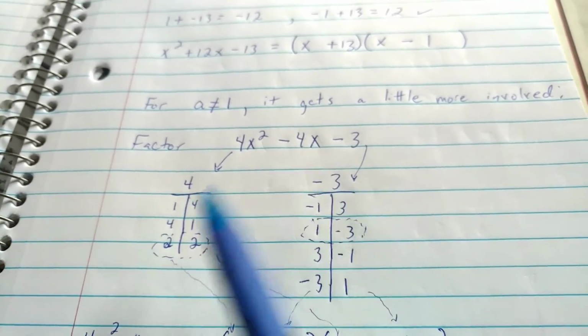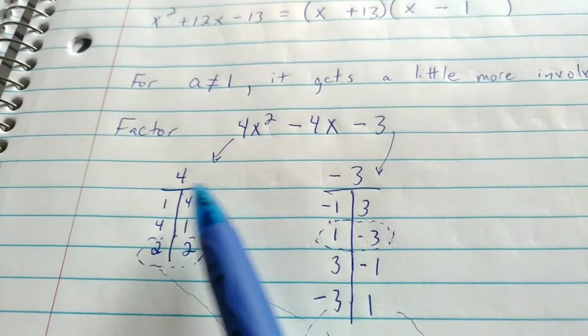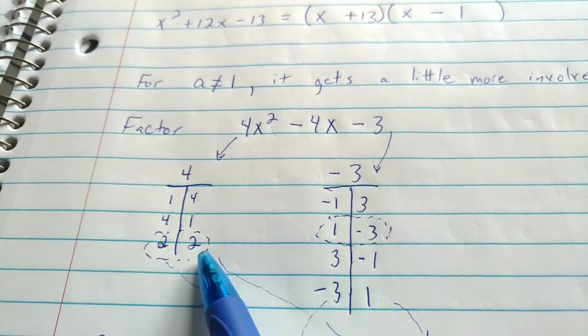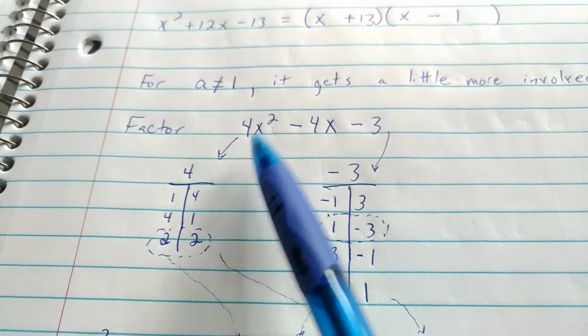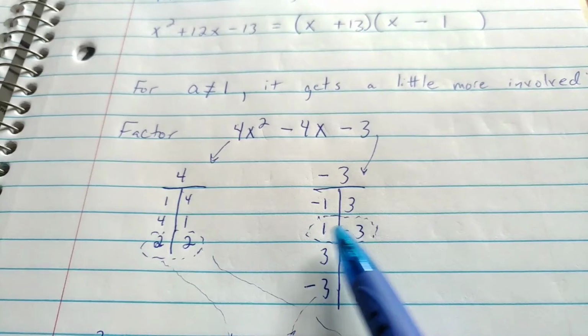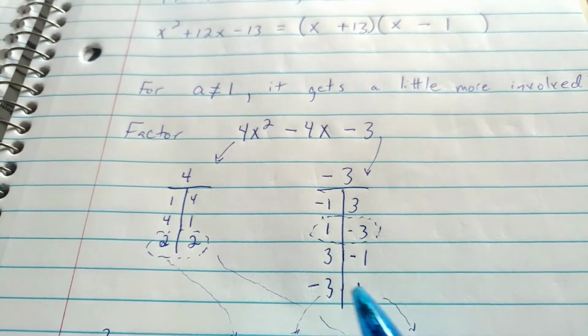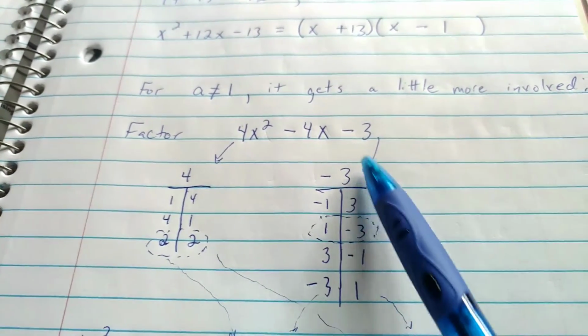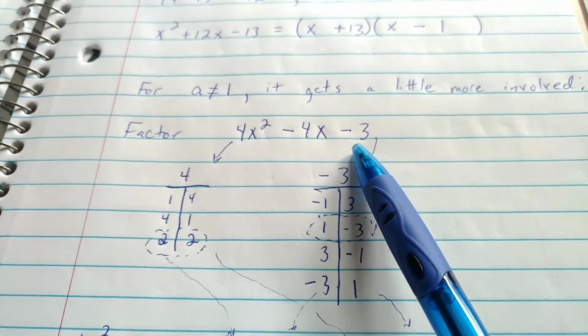I will now show you. First of all, 1 times 4 is 4, 4 times 1 is 4, 2 times 2 is 4. That's the 4. -1 times 3, 1 times -3, 3 times -1, -3 times 1. They're all -3. And that's where that came from.